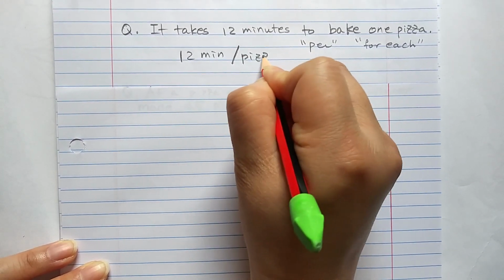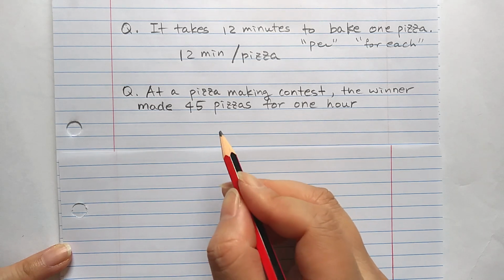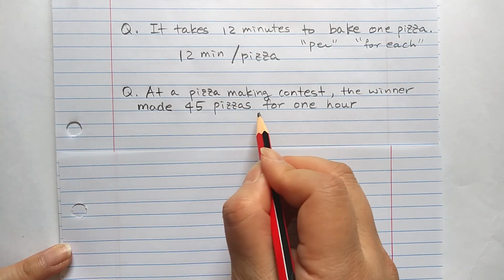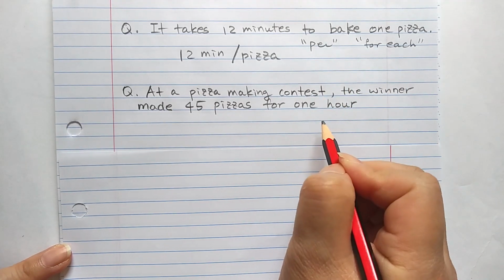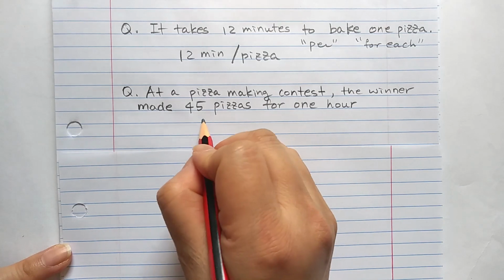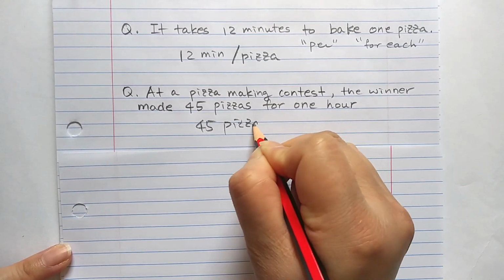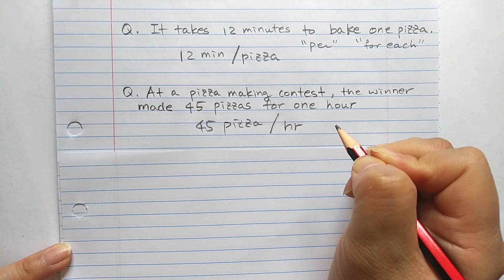At a pizza making contest, the winner made 45 pizzas for 1 hour. Can we fit those words in here? So 45 pizzas for each hour.